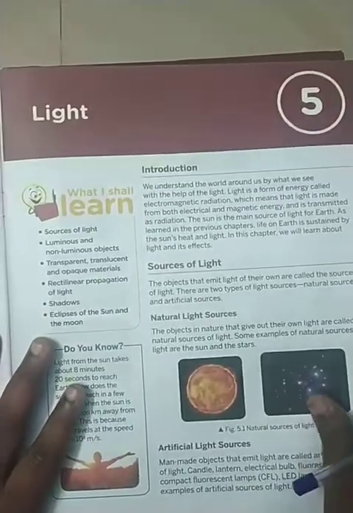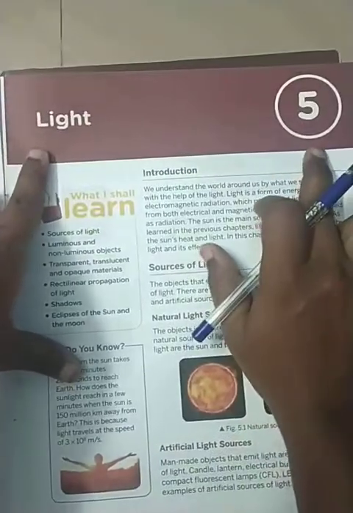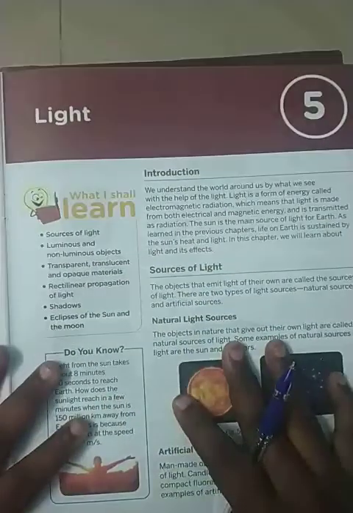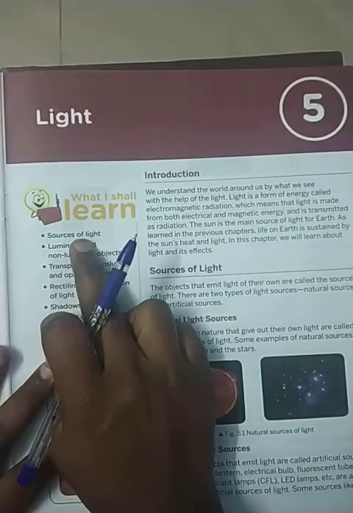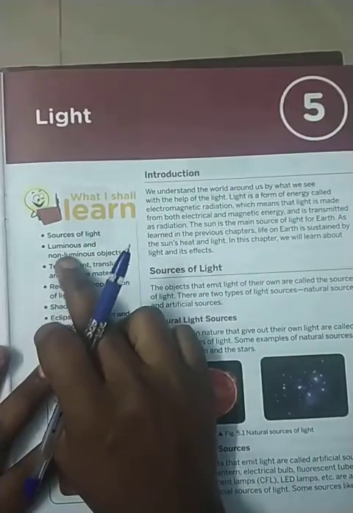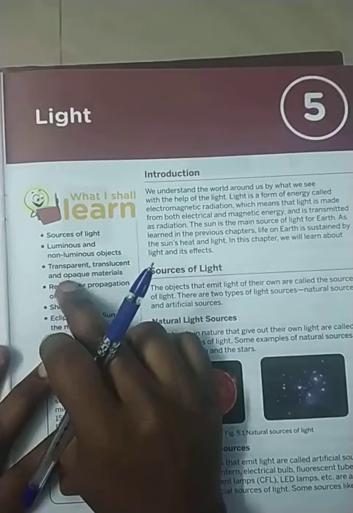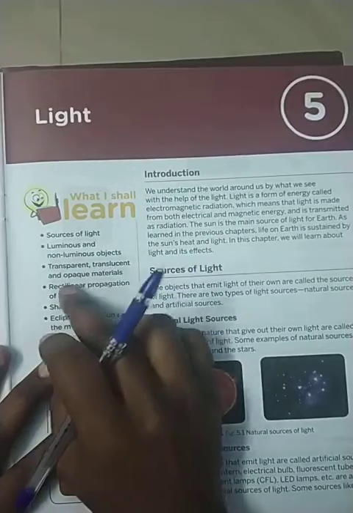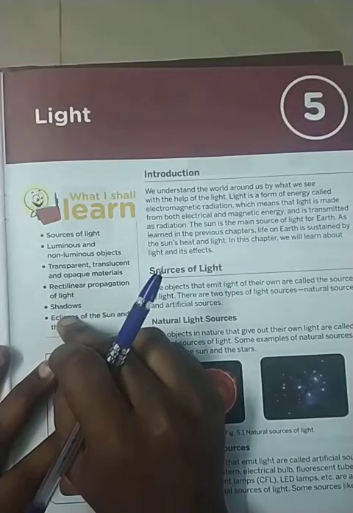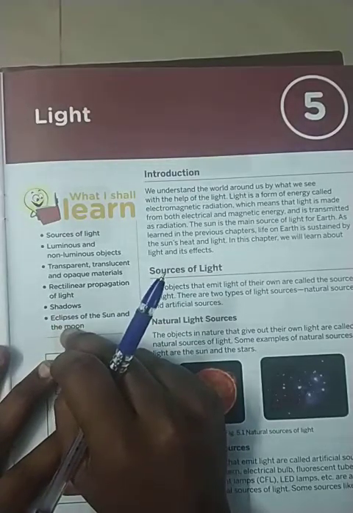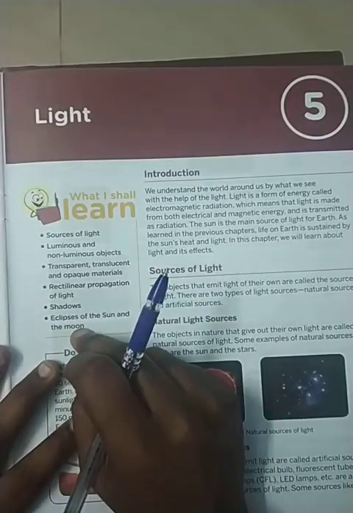Good morning children. Today we will be learning our lesson number 5, light. Okay, so what is light? In this lesson we will be learning what are the sources of light, what are luminous and non-luminous objects, transparent, translucent and opaque objects, rectilinear propagation of light, the shadows and the eclipses of sun and the moon.